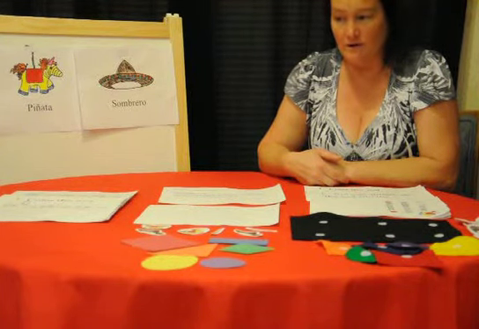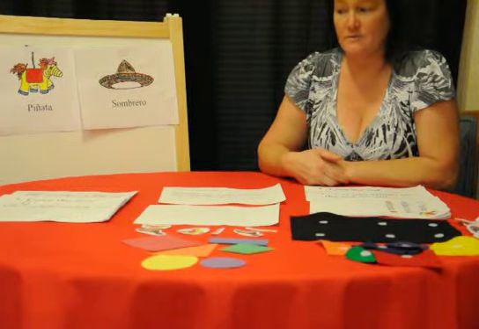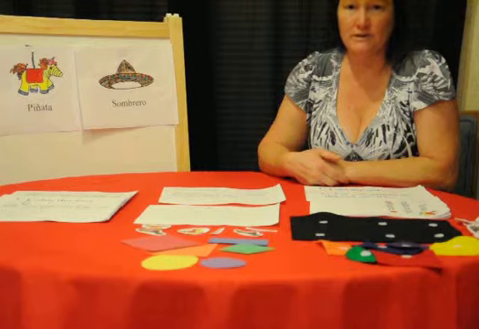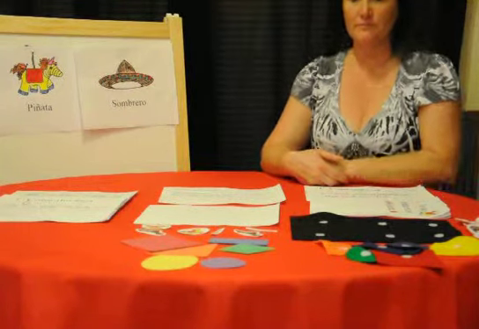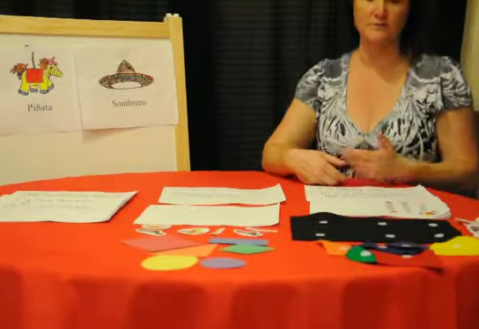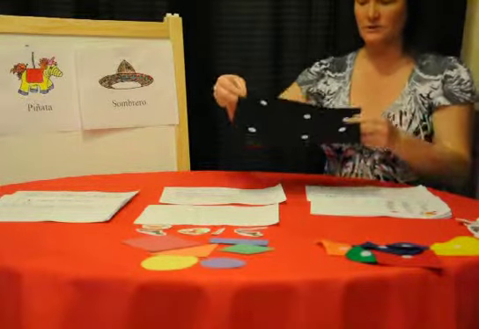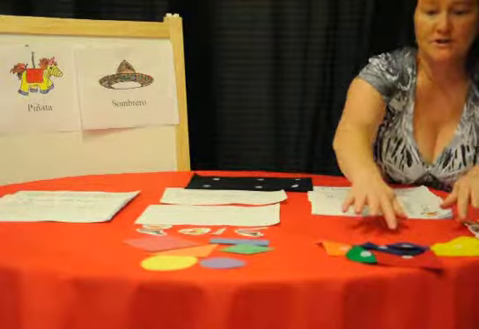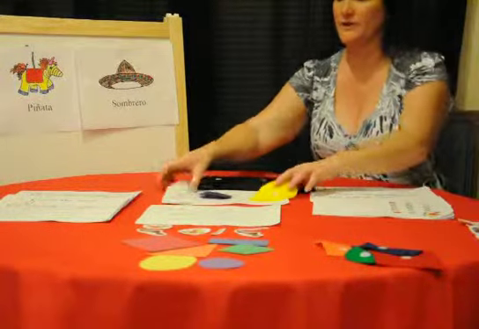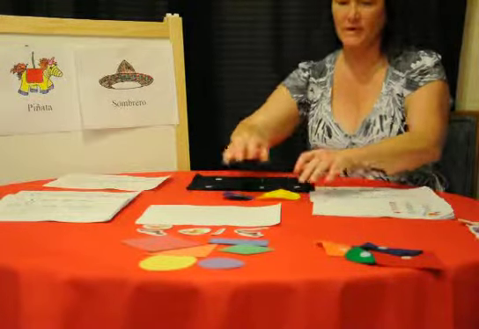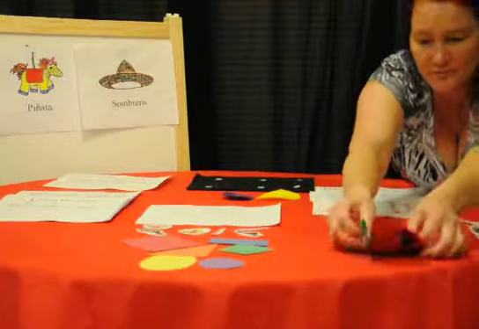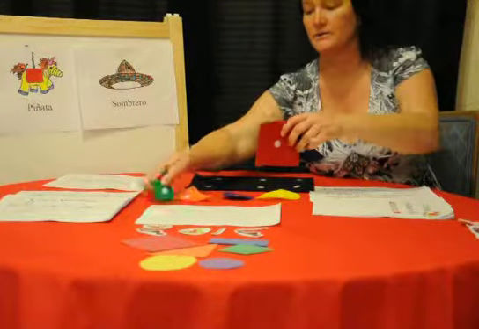And then the next thing I would do is go over what the activity is to reinforce following directions. I have a couple of different levels of activities. It's basically the same activity with just some differences. The first one I have with felt, and I have the shapes cut out of felt, and then I have my pictures of the items.